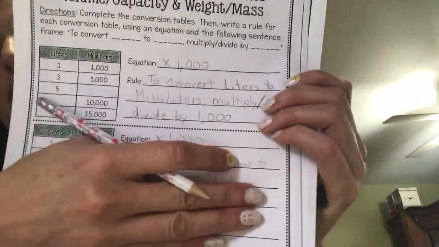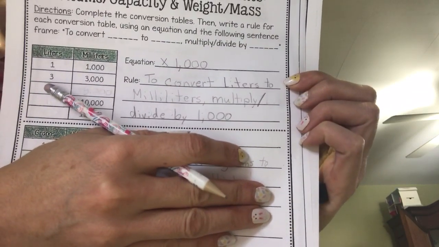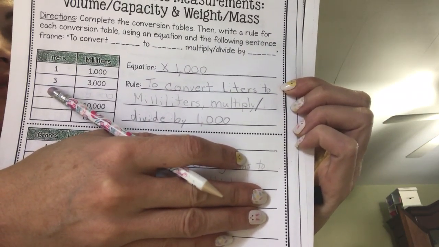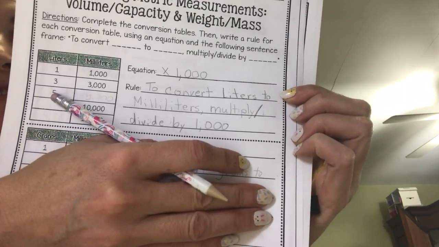1,000. Whatever you multiply by 1 will be that number. So if you multiply 1 by 1,000, it equals 1,000. So therefore, our equation is, let me get this ready for you to copy down. 1 times 1,000, or you're going to divide by 1,000.